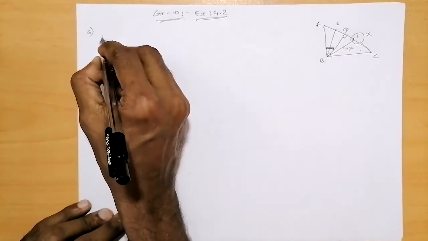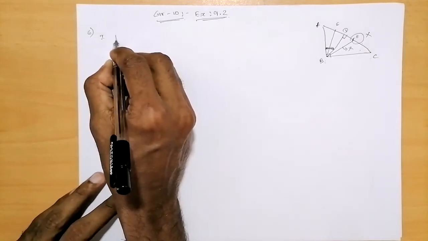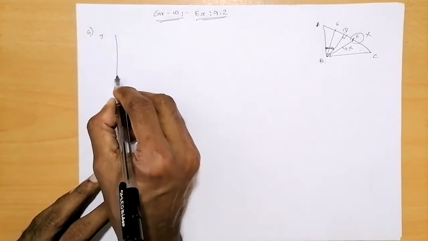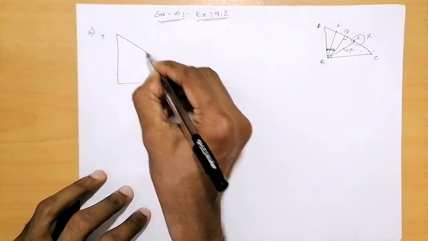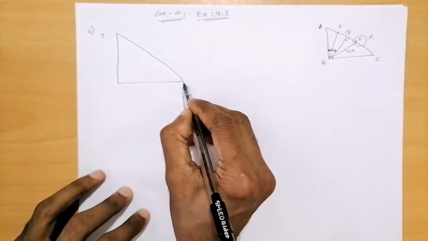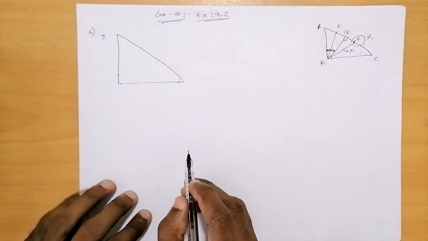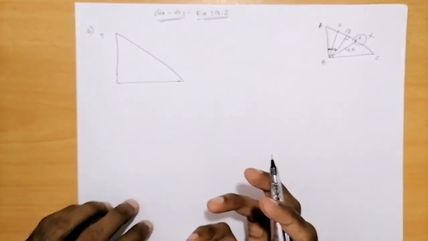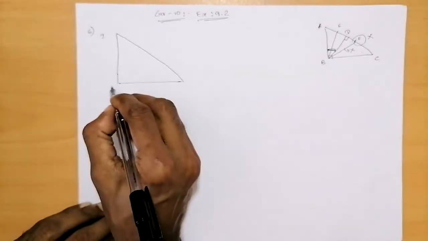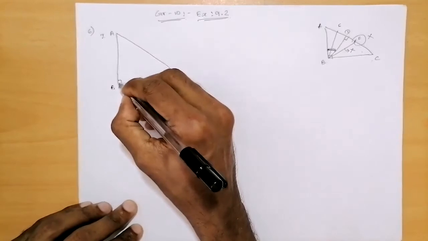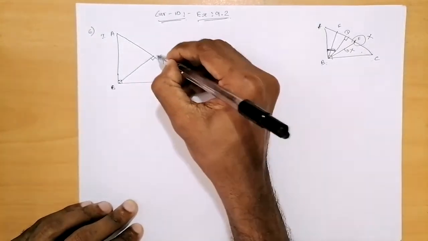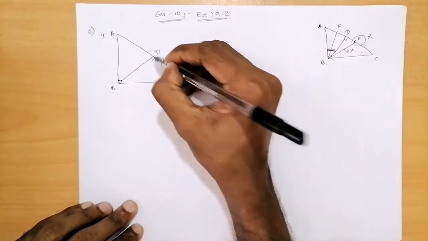So we are going to draw. The first part of the question asked us to draw the figure. In geometry, the figure is the most elementary thing, because without the figure we can't go for answers. So B is a right angle, with C and A, and we have another perpendicular line, which is BD.